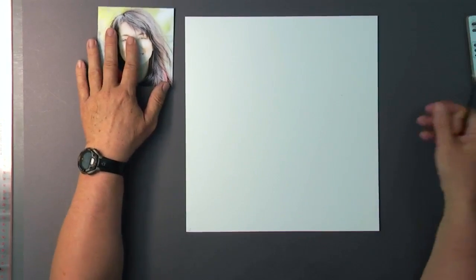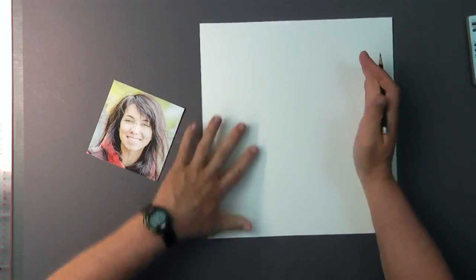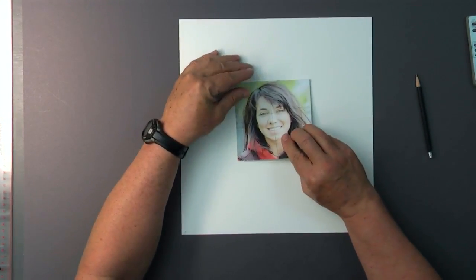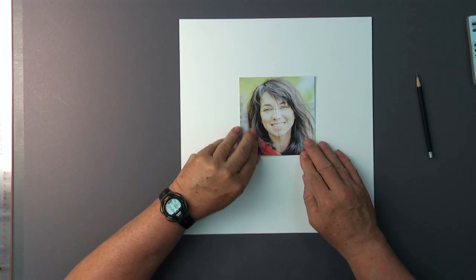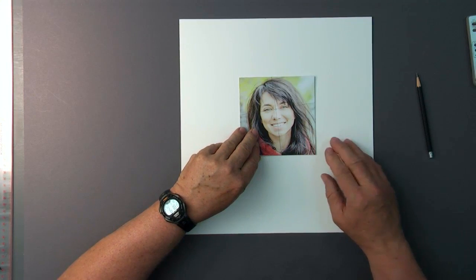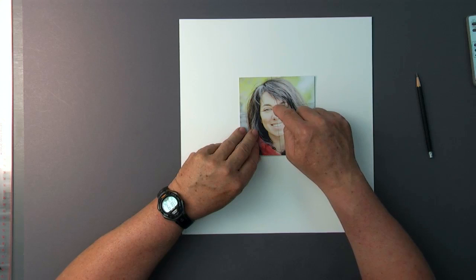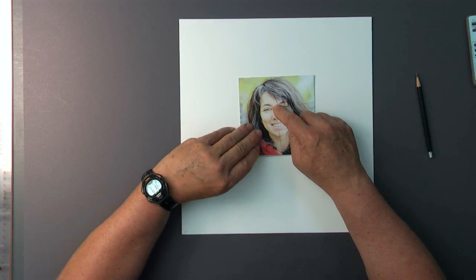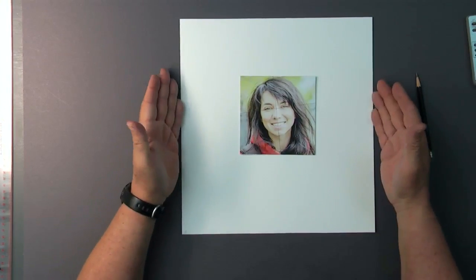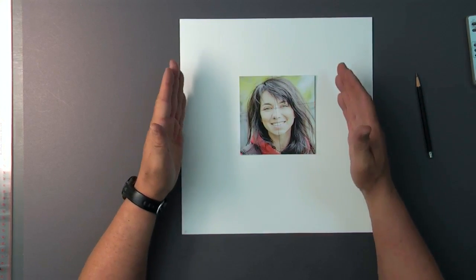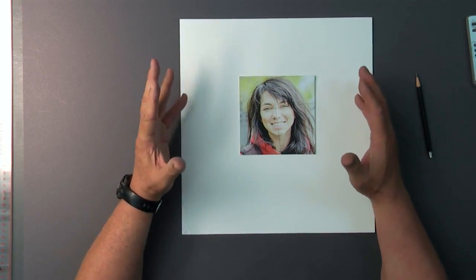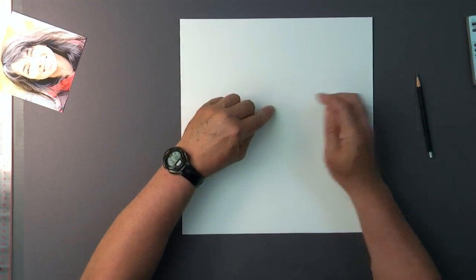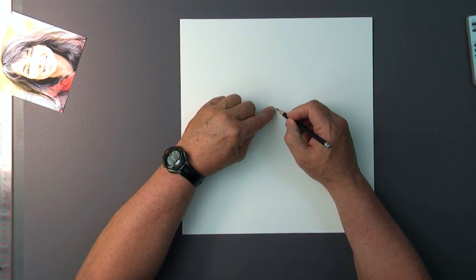So what I want to do is find a placement for my drawing. I want to position it on my paper, and then I'm going to put my finger, or whatever, you can do whatever you want, but I just want to show this in a very simple way. I'm going to make sure, oh, that looks good, it's arranged, even though it's smaller than it's going to be.